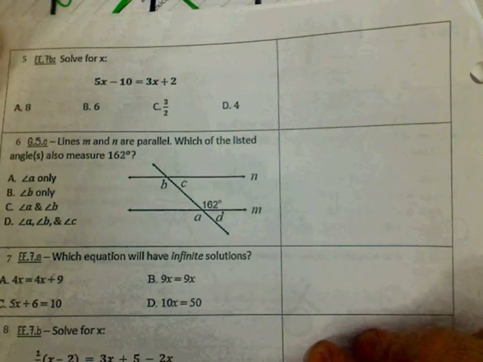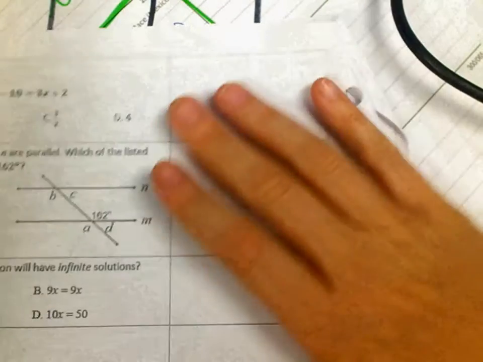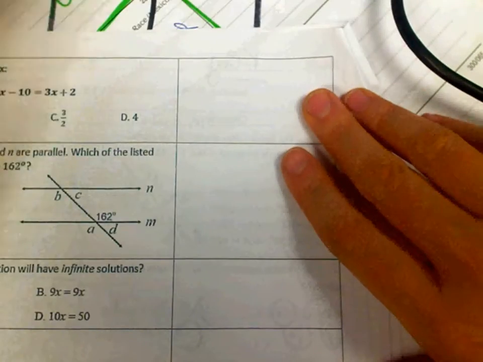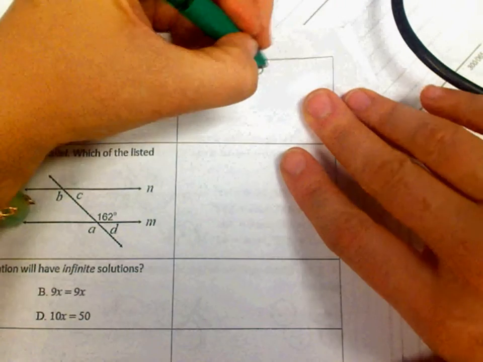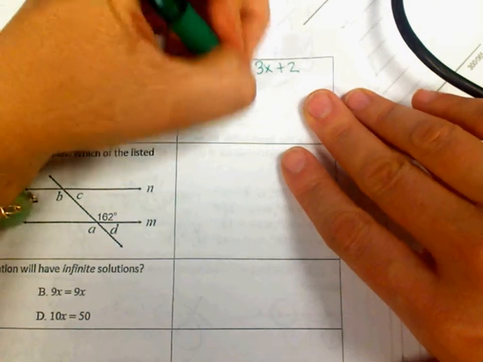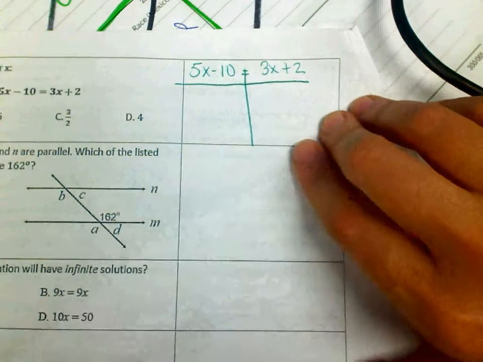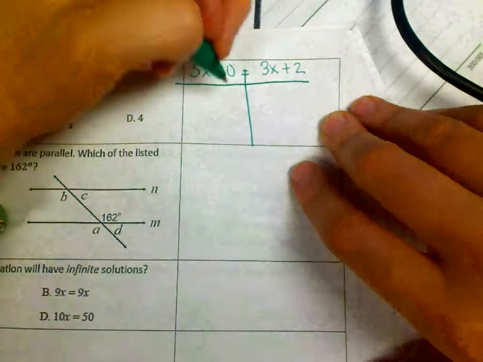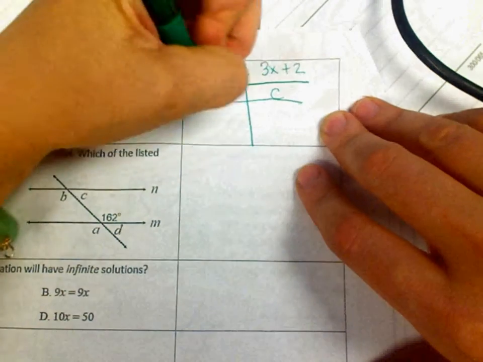Okay. Number 5, solve for x. I'm going to rewrite that over here. 5x minus 10 equals 3x plus 2. No parentheses here, so I don't have to distribute. So variables, constants.